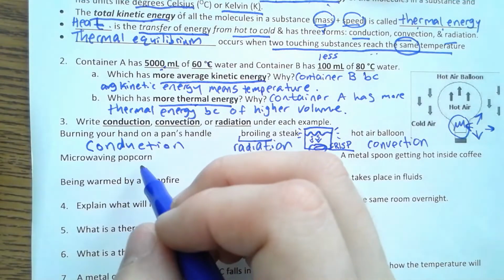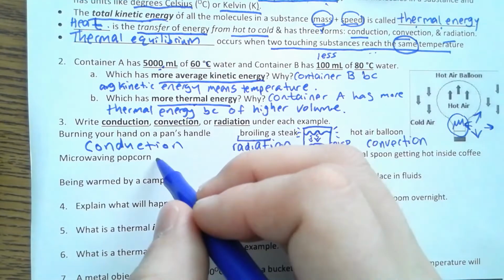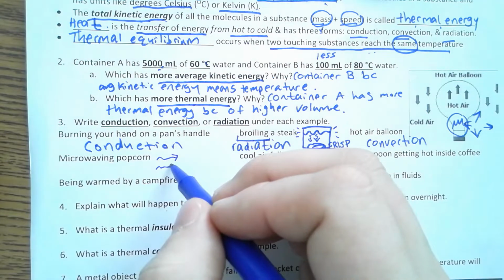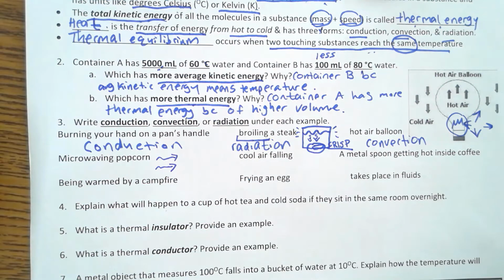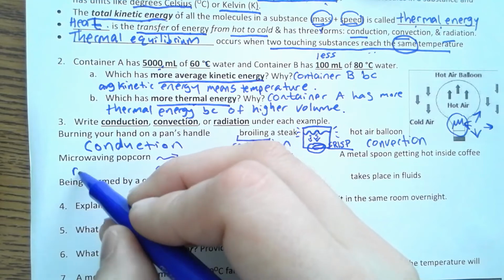Microwave is using energy traveling through space, a transverse wave. So this is going to be radiation.